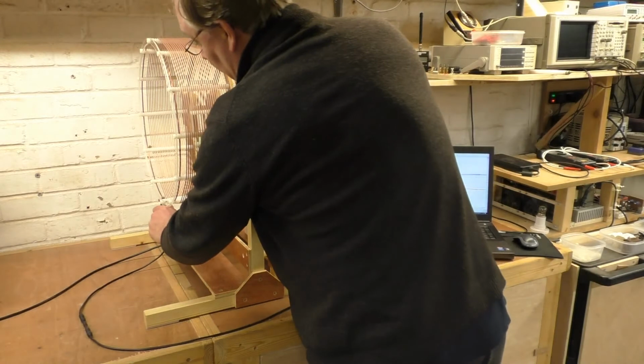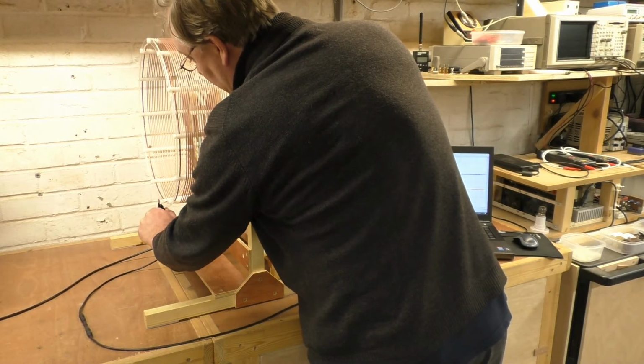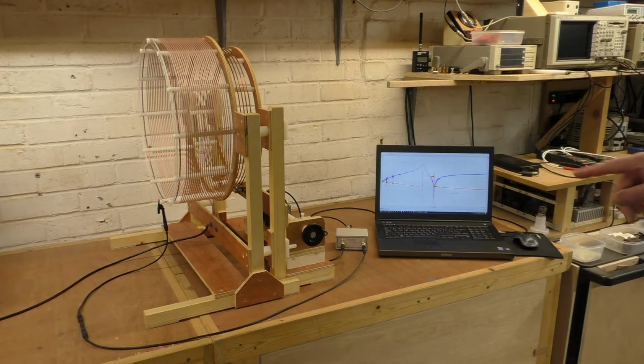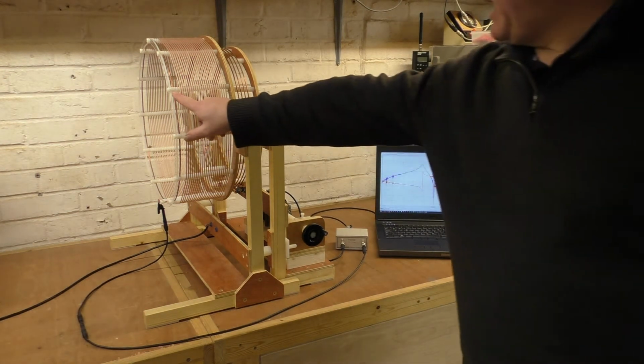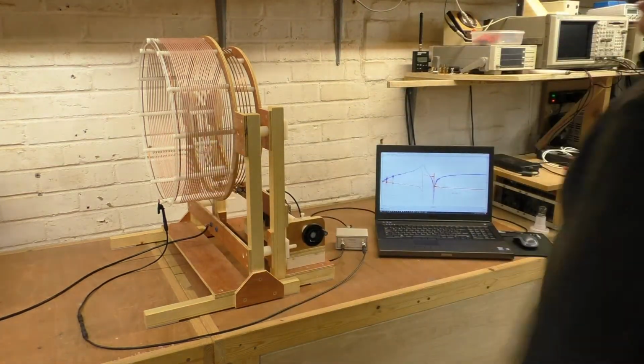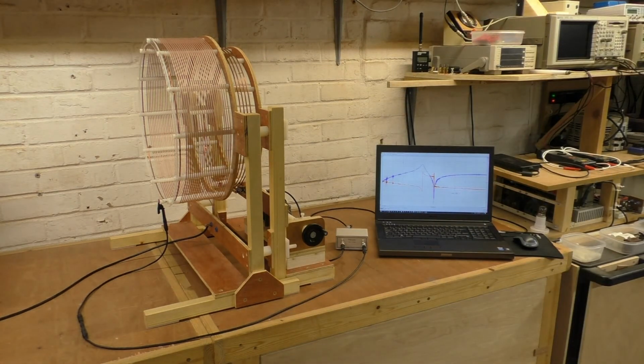So we can also take the measurement by putting the wire returning to the network analyzer attached to the plastic outer ring. In the first case it was attached to the copper, and in the second it's attached to the outer plastic ring. That means the wire is very close but not touching the copper guard ring, so we're going to load the secondary coil to a very low level.